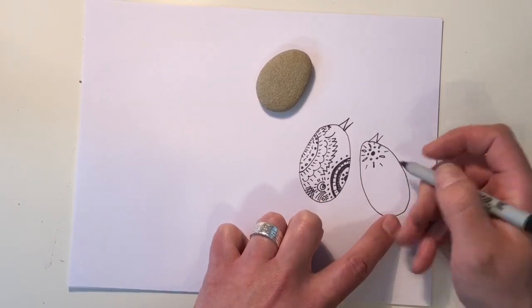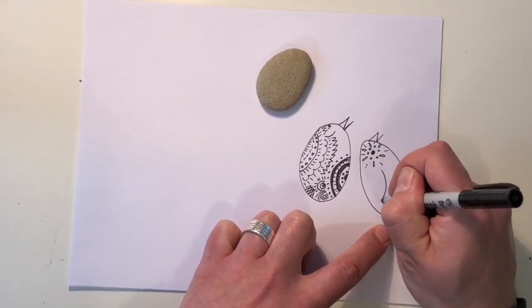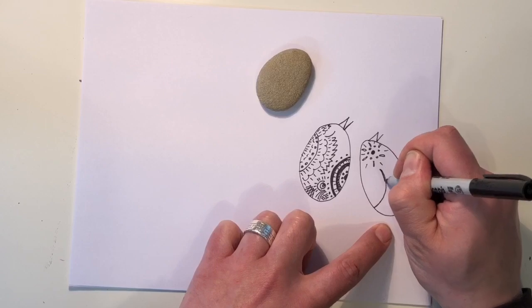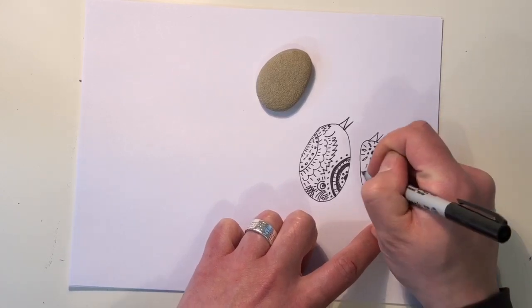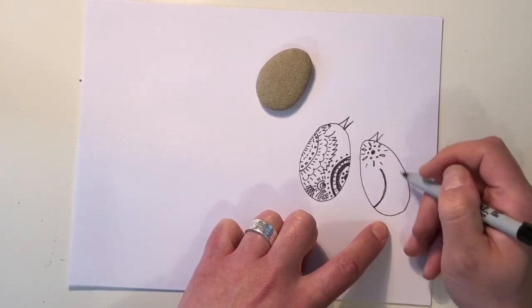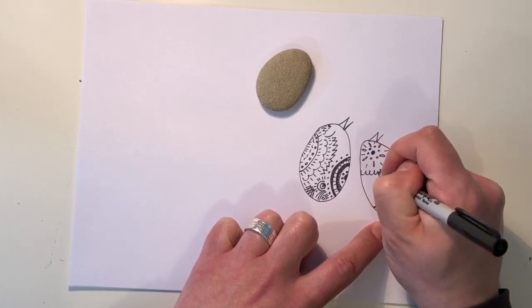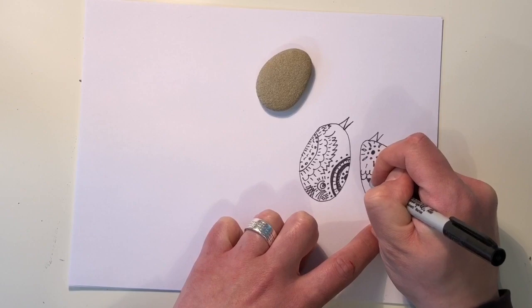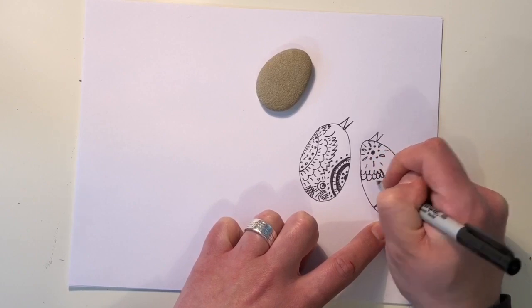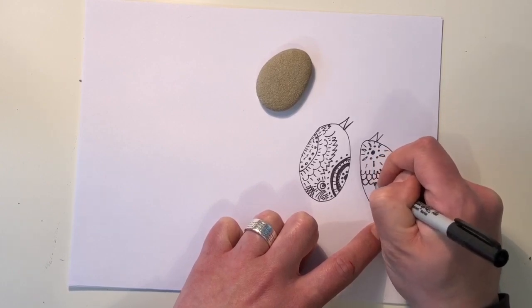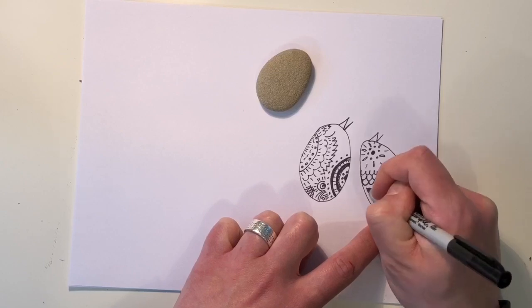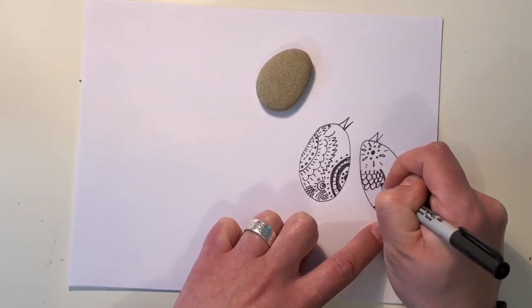Now my open-eyed bird here, I'm going to give more of a wing, and I'm going to curve that around here. And so I'm going to create a pattern in here that will be different from what's out there. So I think what I'm going to do is create these overlapping, sort of like scales, but I do intend for them to be more like feathers.